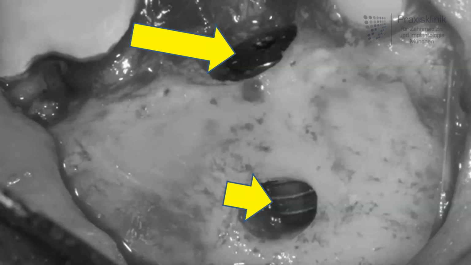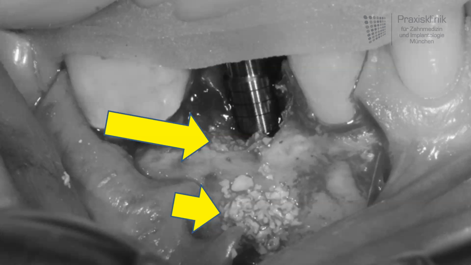It can be the bone which you have harvested from the operation site, or it can be artificial bone deriving from bovine origin or porcine origin, and you have to fill these gaps or these inflammatory deficiencies, which we've done here. And then you just close up the soft tissue again.